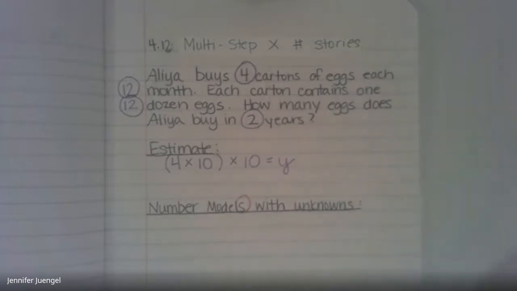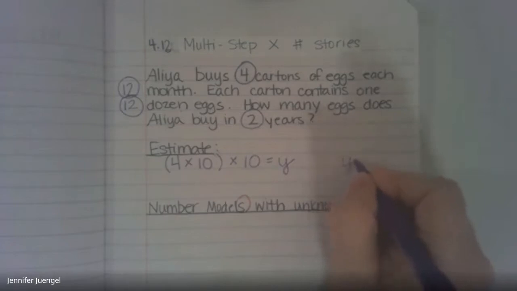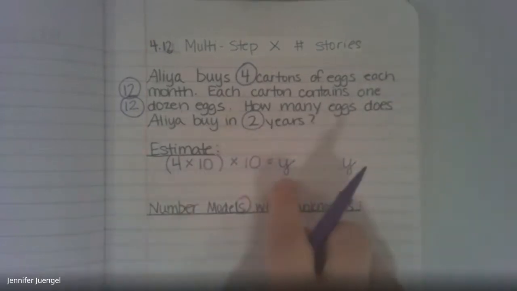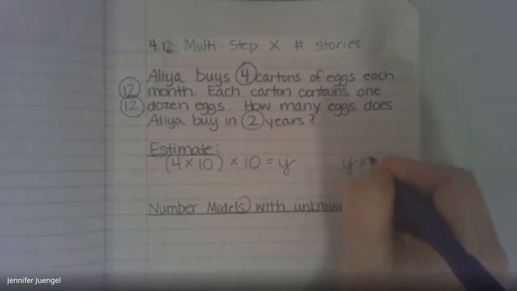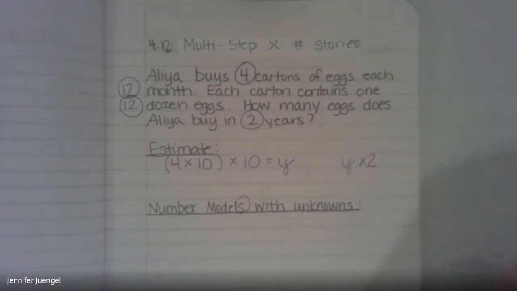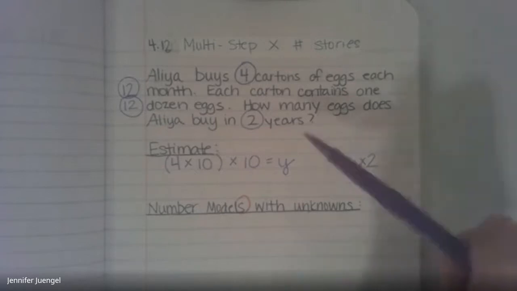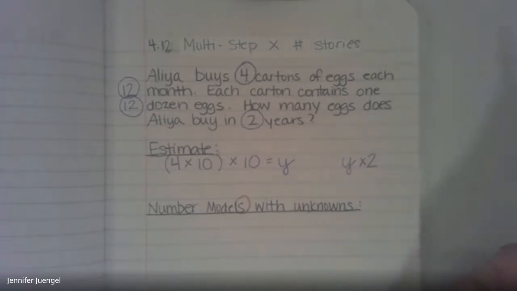So then my next number model is going to have to be whatever y is after I solve for y. Then I'm going to have to multiply that times 2, right? Because that means that I'm going to find out how many eggs she buys in 2 years. That is going to tell us how many eggs she buys altogether.